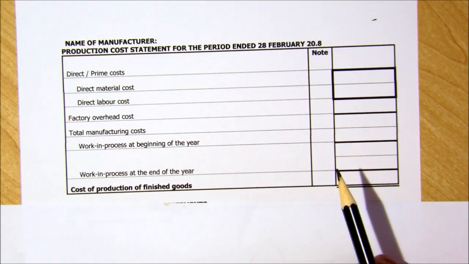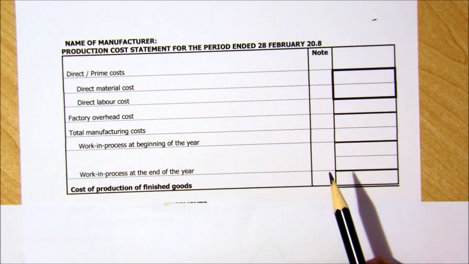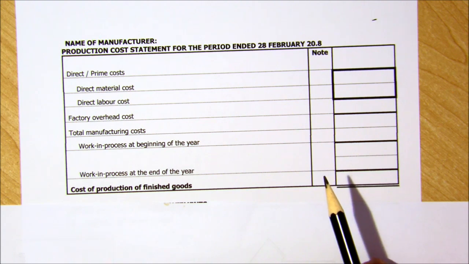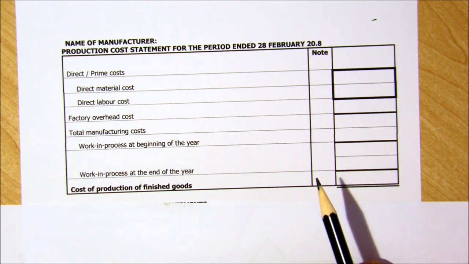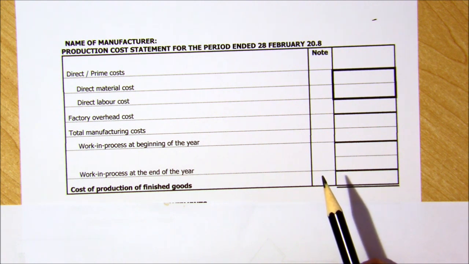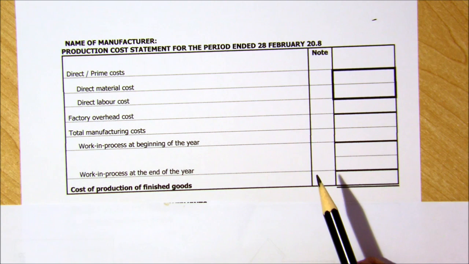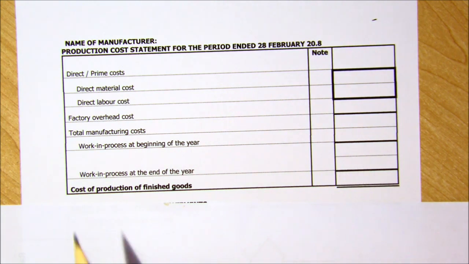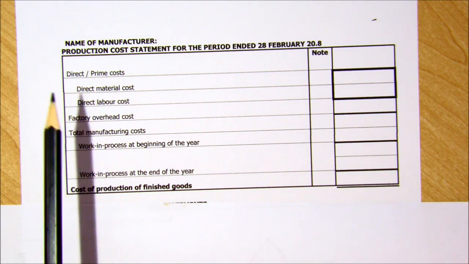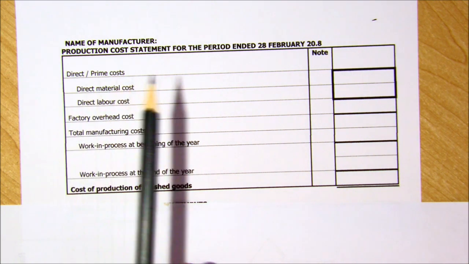Now in grade 12, instead of doing ledger accounts, we're going to do a statement. This is exactly the same as when you started in grade 9. In grade 10 you would have done a trading account and a profit and loss account, and then you went on to work out an income statement. The same concept applies here, and we call it our production cost statement, and it's for a period of time.